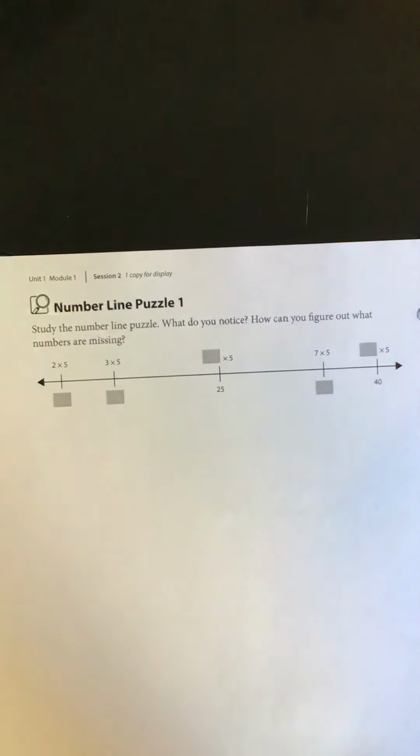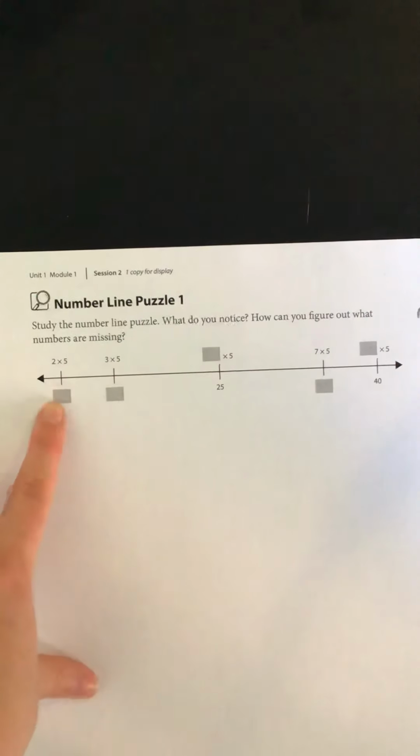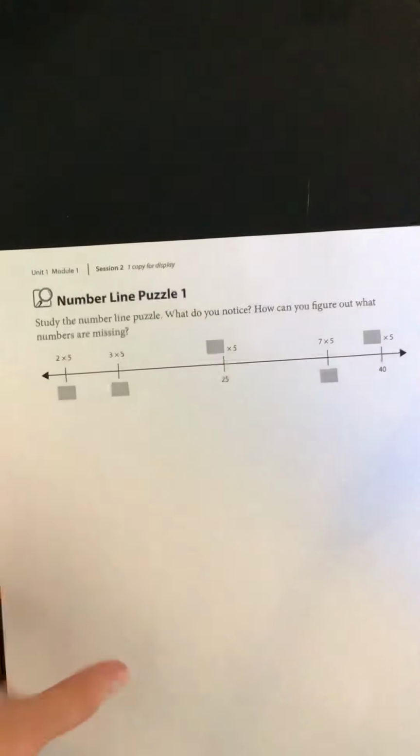All right, our last little bit. It says, study the number line puzzle. What do you notice? How can you figure out the numbers that are missing? All right, so let's start here. I can figure out 2 times 5. I've got several different strategies.